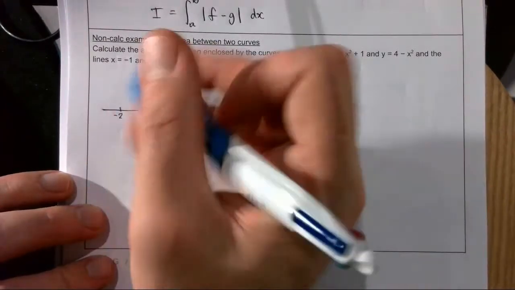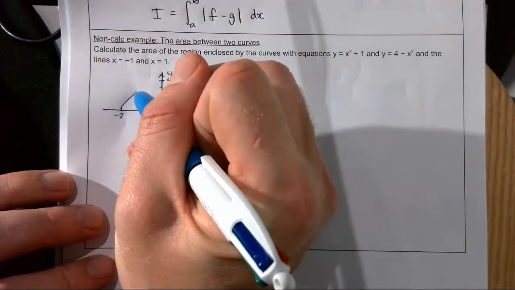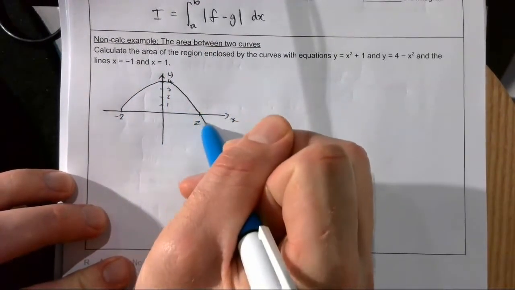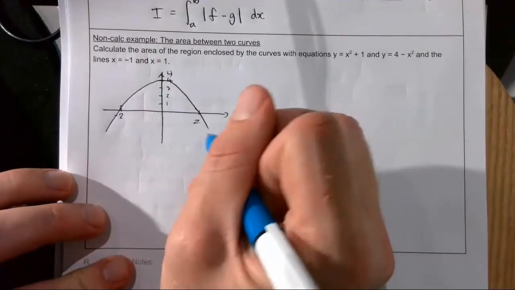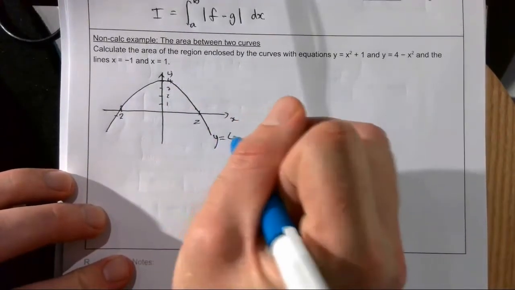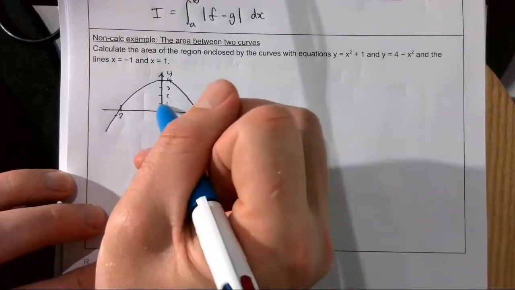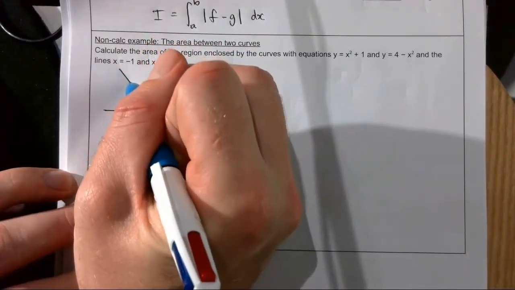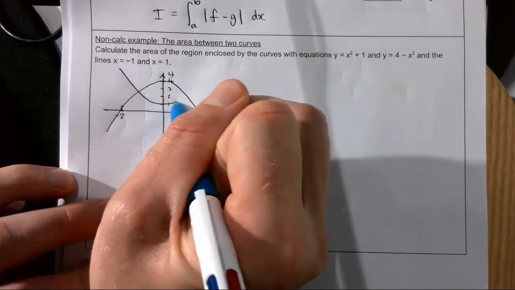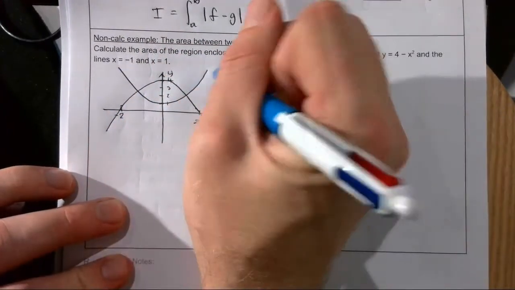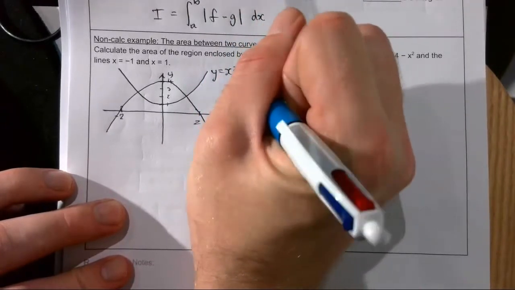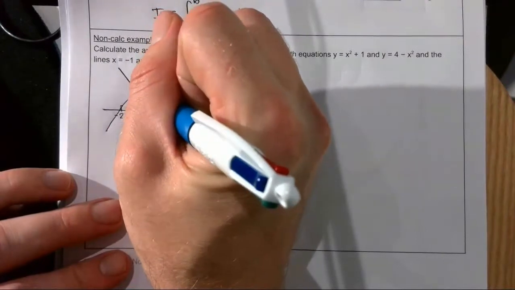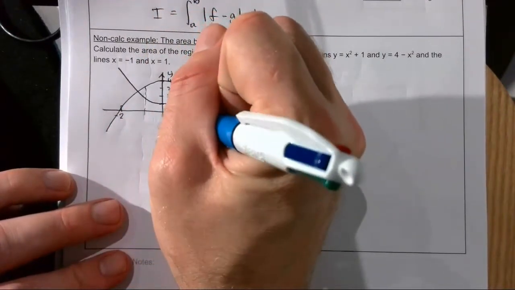At minus 2 and 2. So that's going to look something like this. This is y equals 4 minus x squared. Whereas the other one, x squared plus 1, is going to look something like this. And then we are looking at the limits of 1 and minus 1.